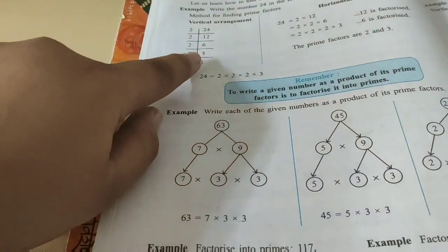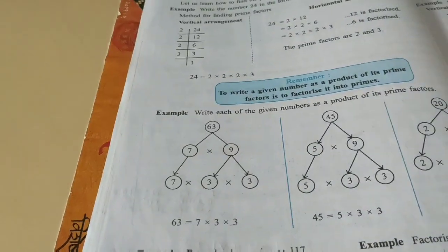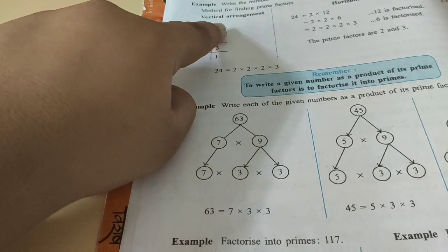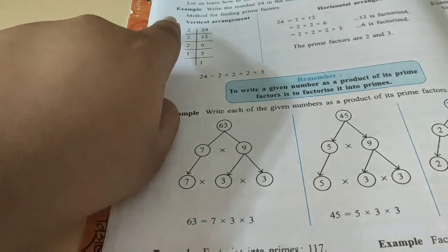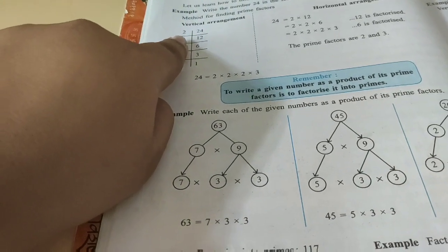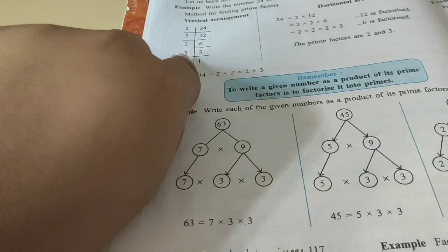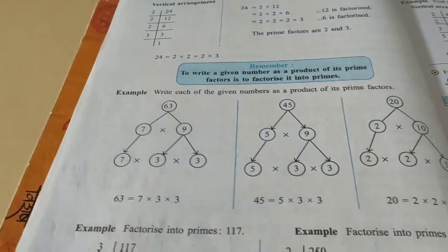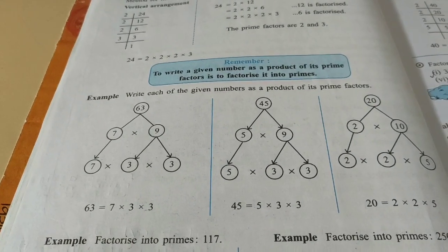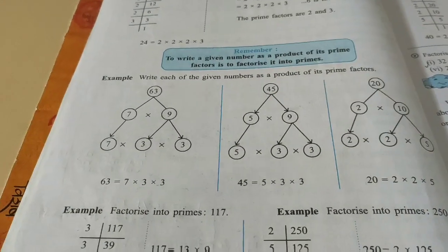So 24, we have to take the lowest prime number. 24 is divisible by 3, but it is also divisible by 2. 3 is a greater prime number than 2, so divide by 2, and so on. To write a given number as a product of its prime factors is to factorize it into prime numbers.